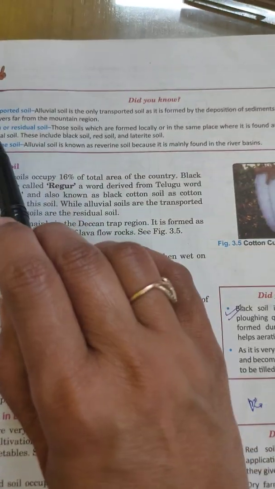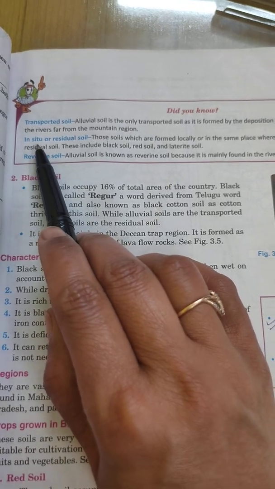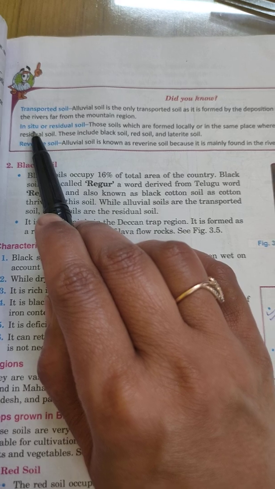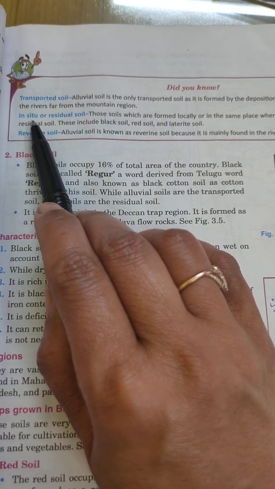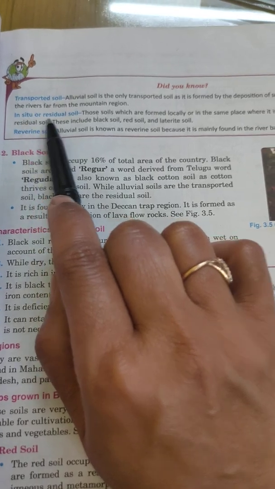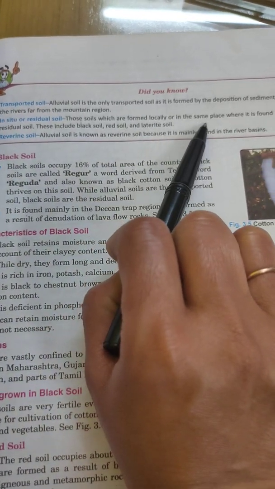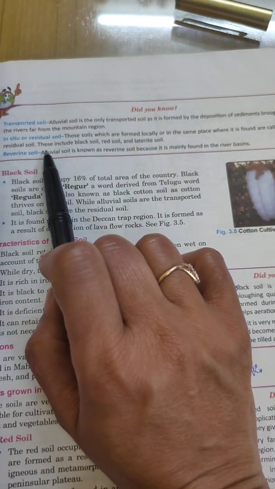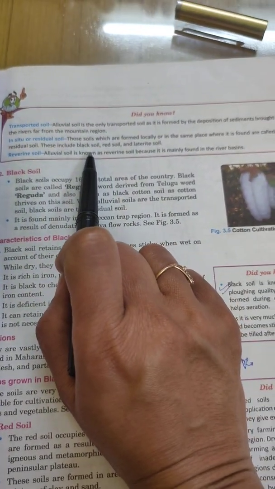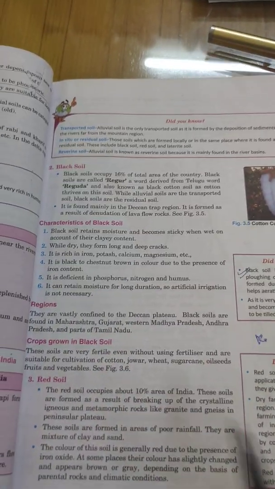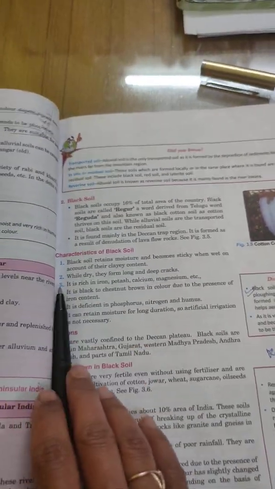If you can see, there is another word for residual soil in your books on page 41, which is called in situ. In situ means wherever that rock is found, the soil is also formed at the same place. So these soils which are formed locally, in the same place where they are found, are called in situ residual soils, and the next three soils, black, red and laterite, belong to this category only. So, therefore, we start with the characteristics of the black soil.